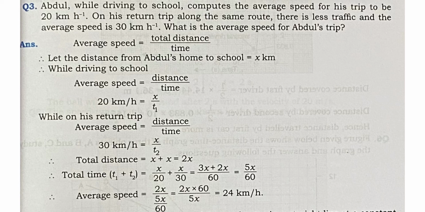Here, how much distance is there is also not given. How much time he has taken is also not given. Just the average speed in both the cases is given. So let us suppose that the distance of Abdul's home to school is x kilometer. Now while driving to school, first of all we will use the formula average speed is equal to distance upon time. What is the average speed given to us? 20 km per hour. What we supposed? Distance as x, and we will take time as t1. Call it equation number 1.